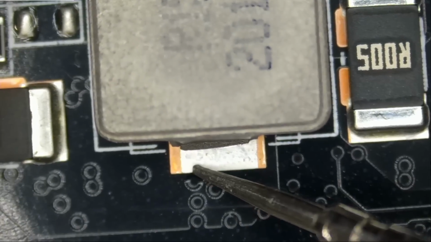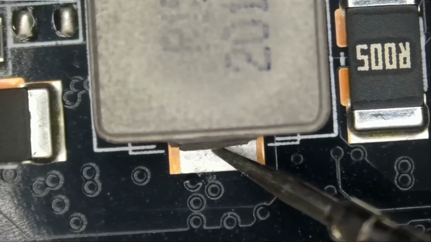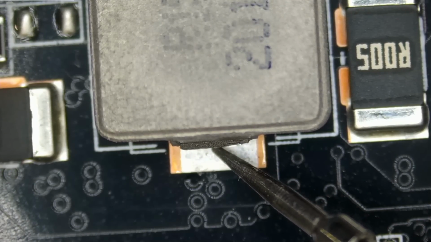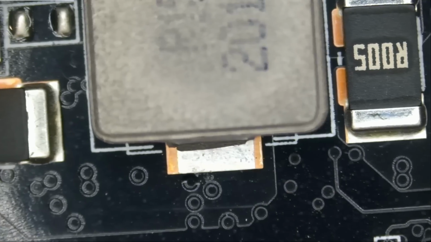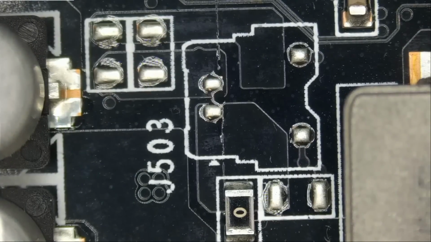Oh, we have a short. Go to ohms mode, measure, and I'm reading 0 ohms. Dead short. Okay, so we have a dead short. A dead short on one of the 12-volt rails could be a V-core MOSFET, or it could be a dead GPU. One of the two, based on my experience working on video cards.